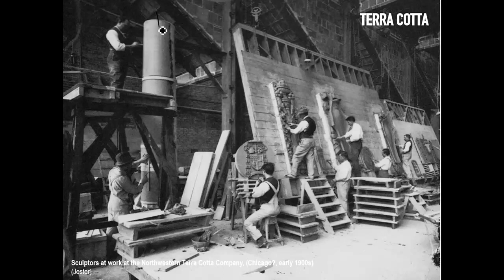You can see here where the molds can be used to repeat elements again and again. So the work done by the equivalent of a stonemason is now put in a factory, not so much on site as we saw in the traditional construction systems from ancient times. The production of decoration is in a factory, and it can be repeated multiple times with terracotta.